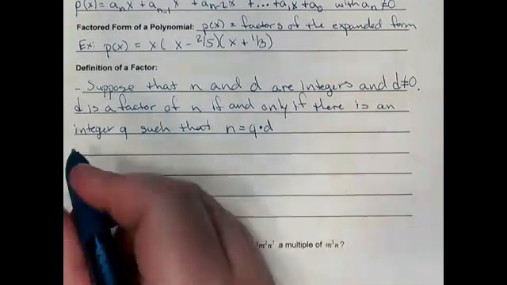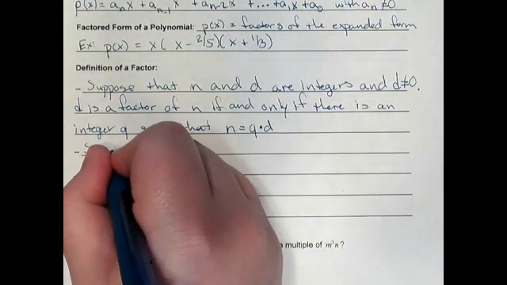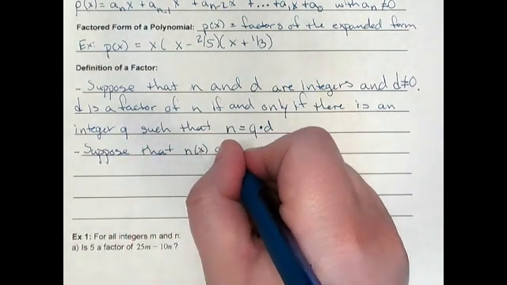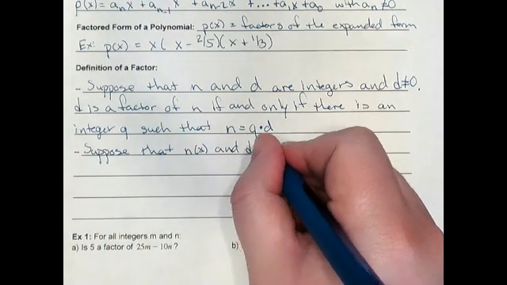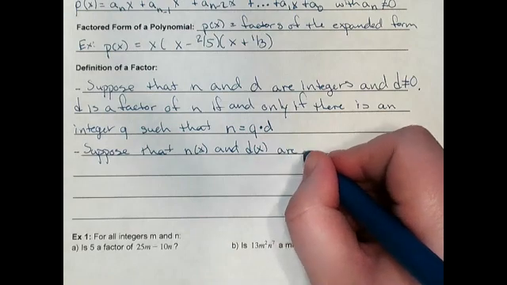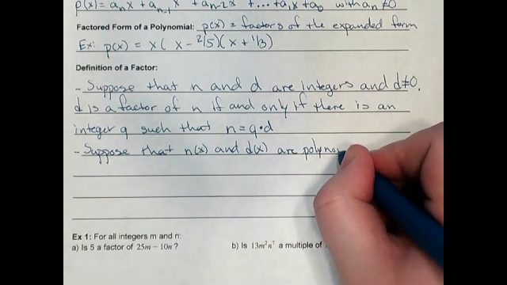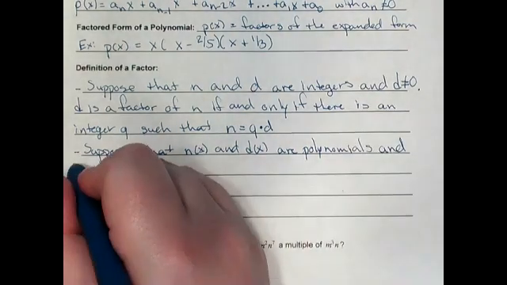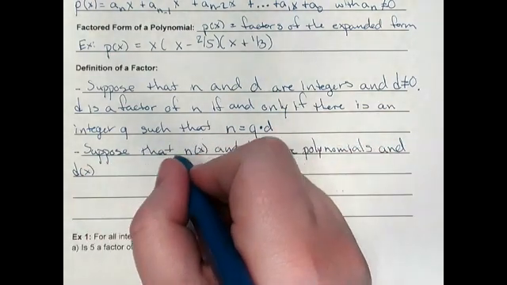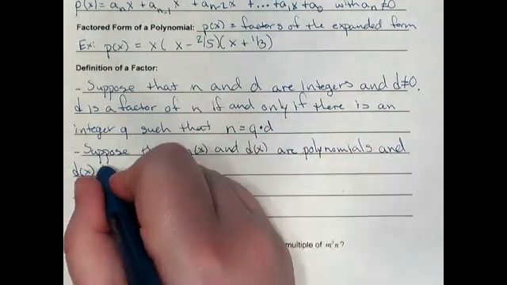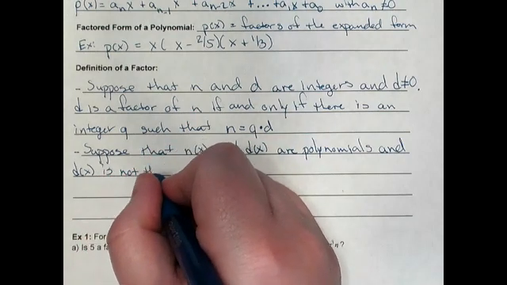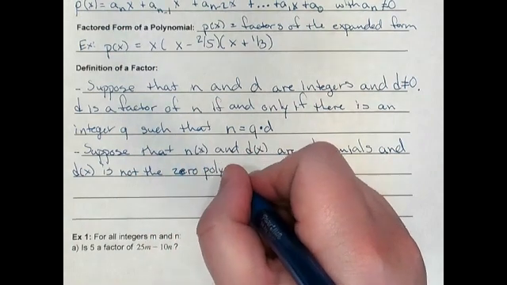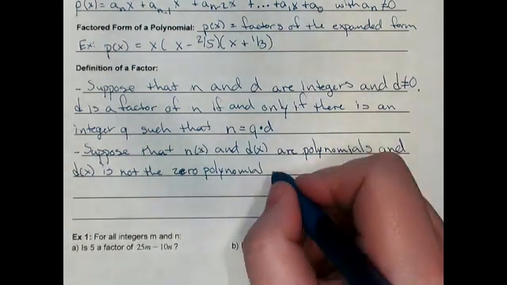Suppose that n of x and d of x are polynomials and d of x is not the zero polynomial, meaning it doesn't equal 0.